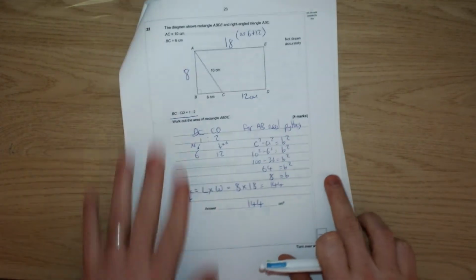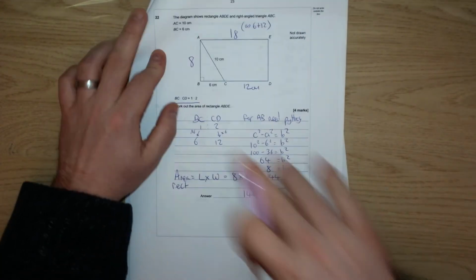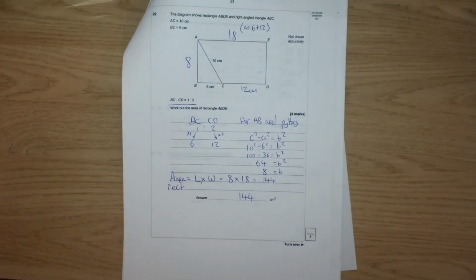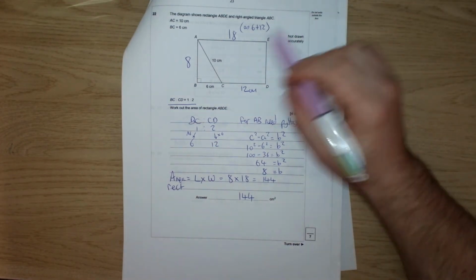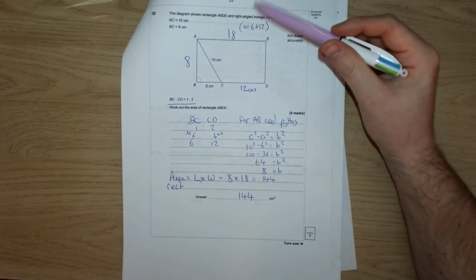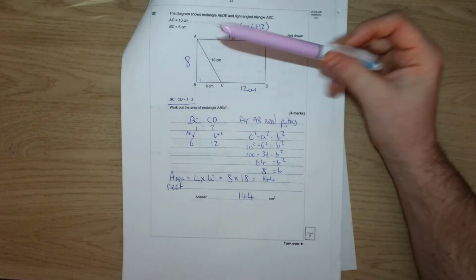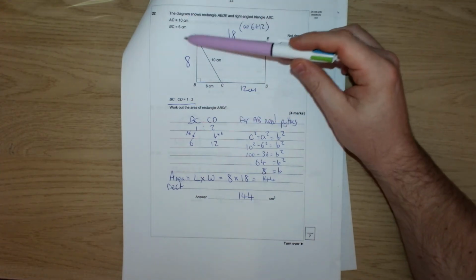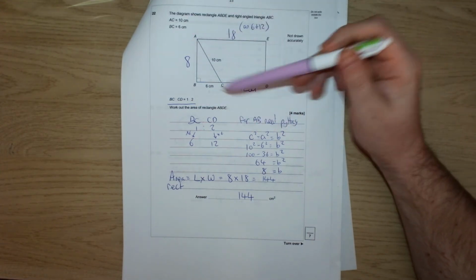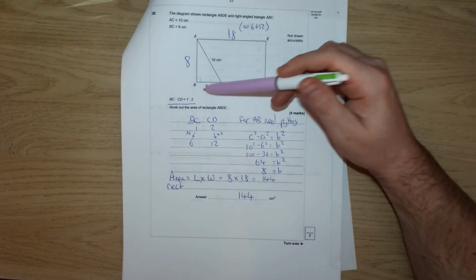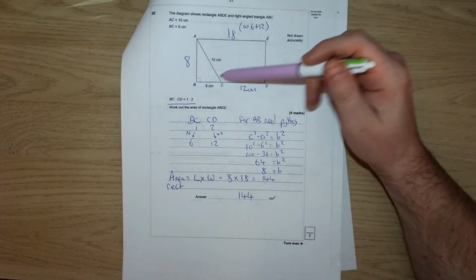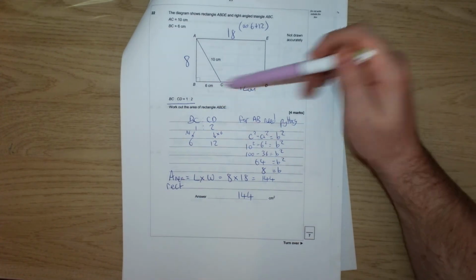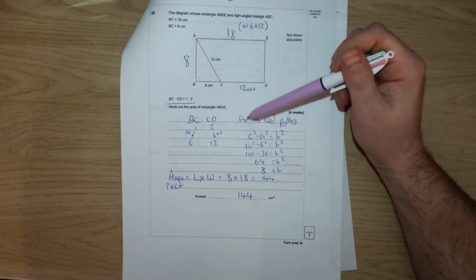Right, question 22. The diagram shows rectangle ABDE and right angle triangle ABC. AC equals 10, BC equals 6, BC to CD is 1 to 2. So the relationship between this and this is one part, this is two parts. Work out the area of rectangle ABDE.